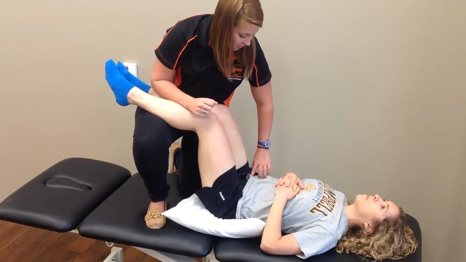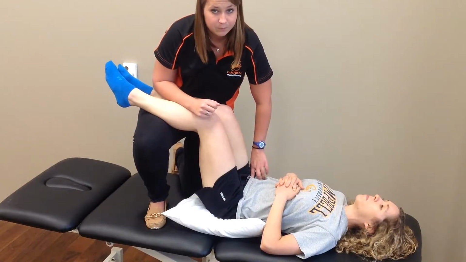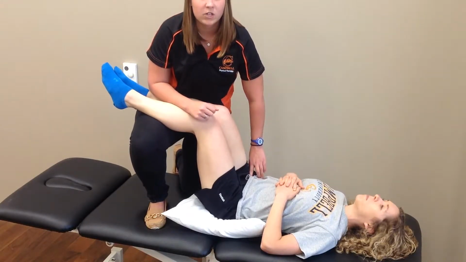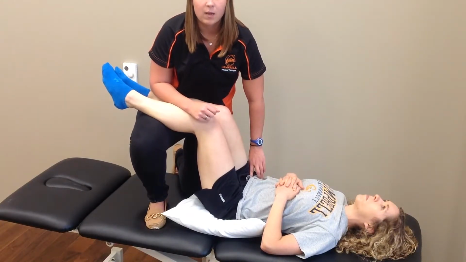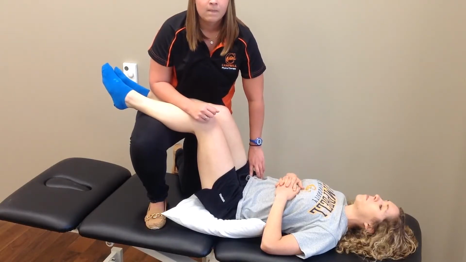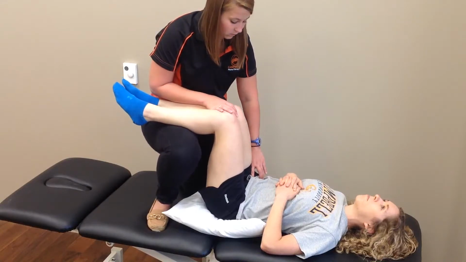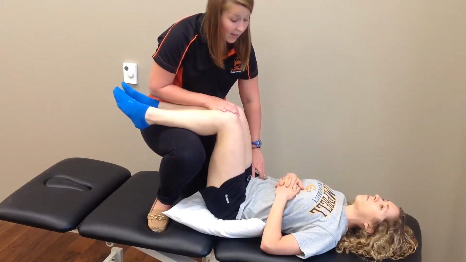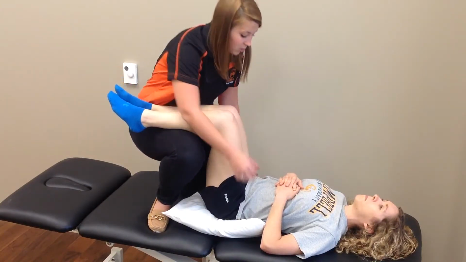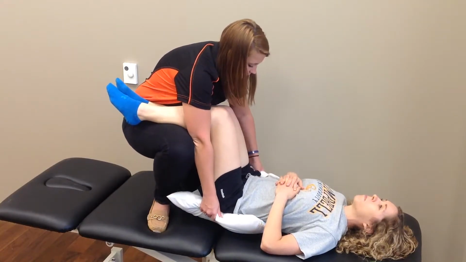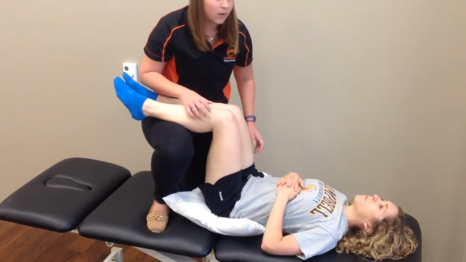AL1, remember, is on the medial side of the ASIS. I'm not going to put any pressure there. I'm just going to make sure I keep the location. Next, I'm going to flex her legs up to the level of the tender point. Once I've done that, I'm going to use the pillow to side bend her trunk toward the side of the tender point.